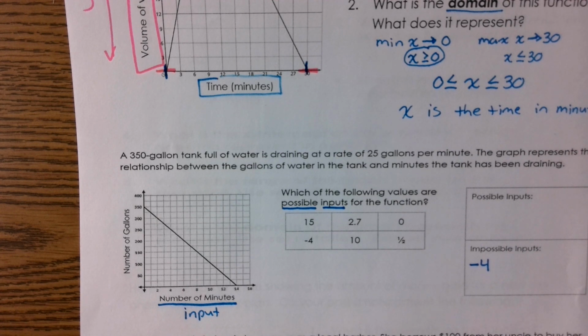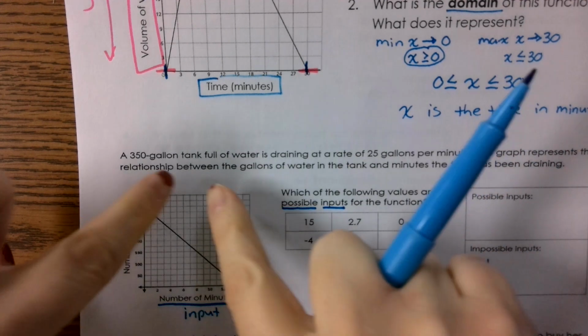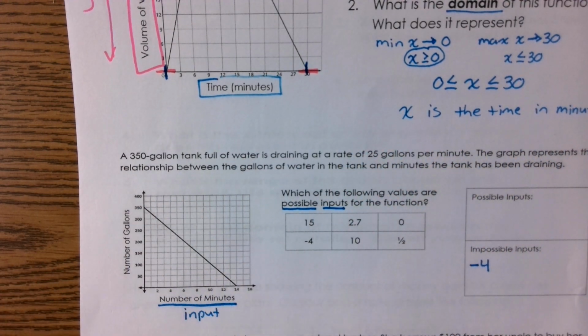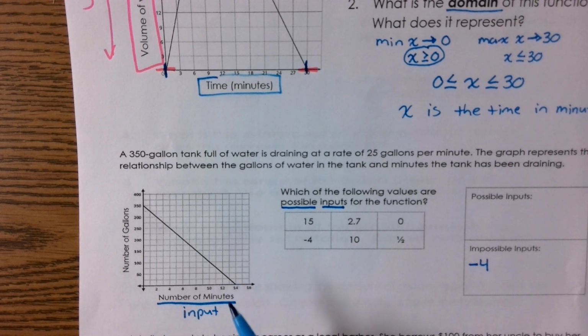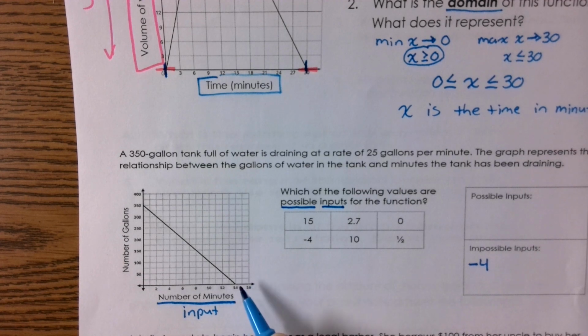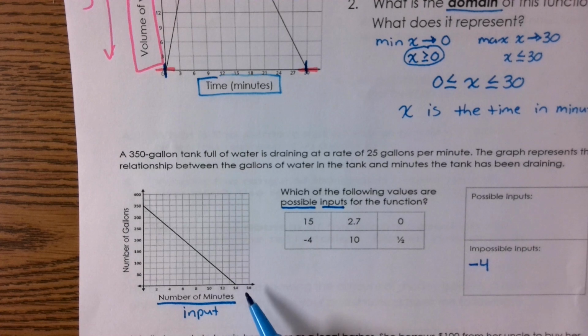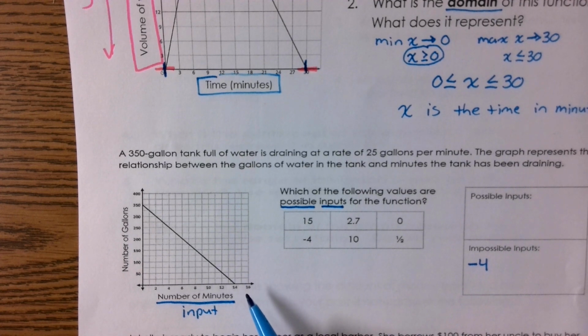Okay, so now remember when we're talking about our graph, are we just talking about the grid or are we talking about the line? The line. Does the line go to 15? No. The line stops at what? 14. The line stops at 14. That means at 14 minutes, the tank no longer has water in it. So are you draining anymore?